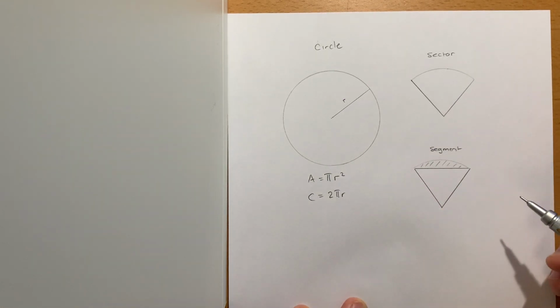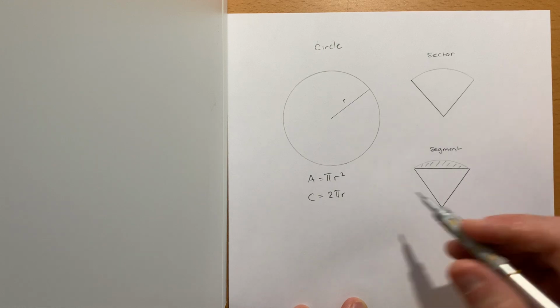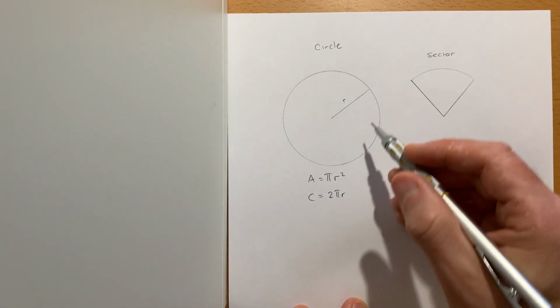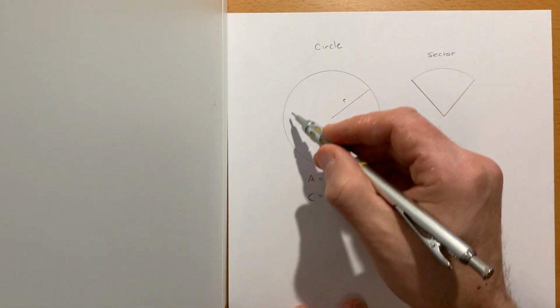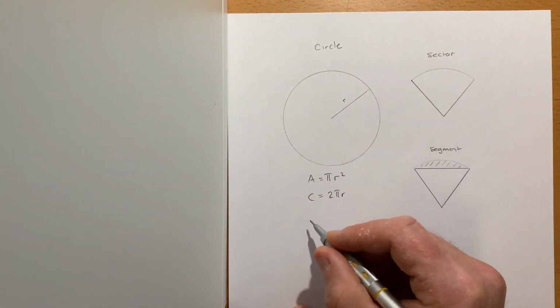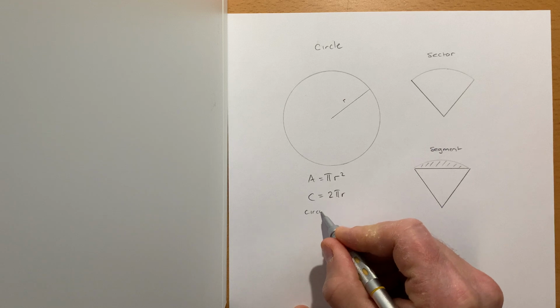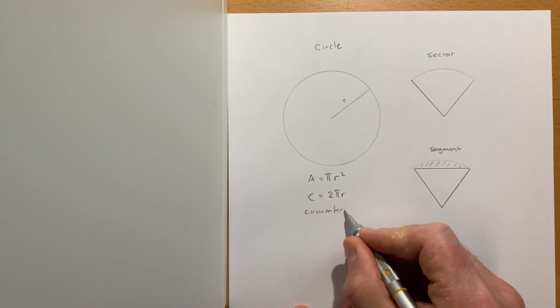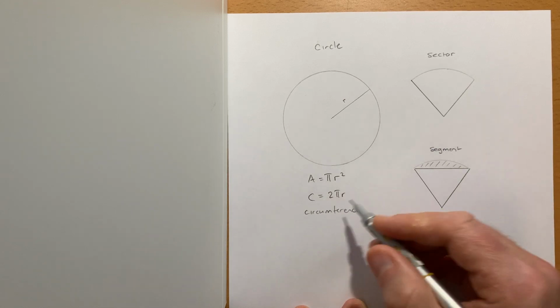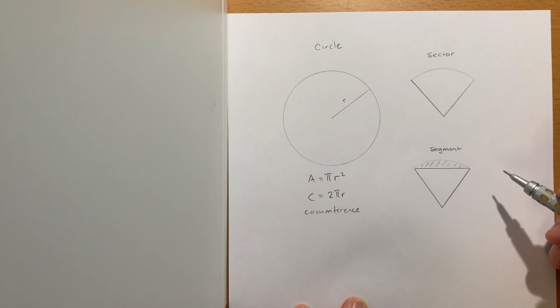Okay, these are two formulas that are very important. Please remember these two. So the circumference is the Umfang, the circumference of the circle, and that's the area.